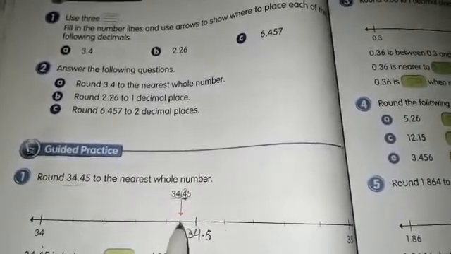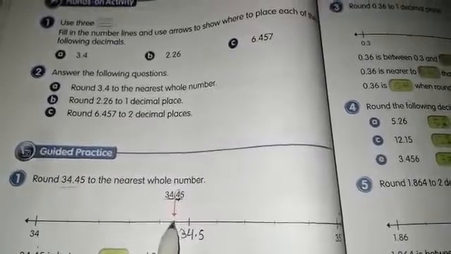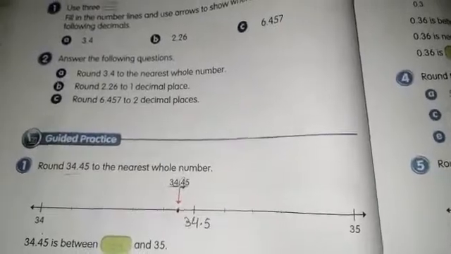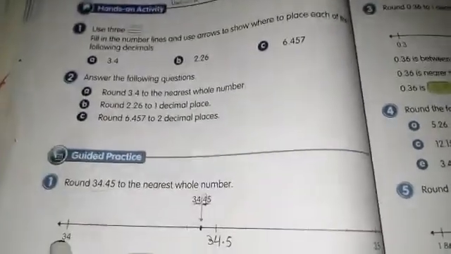Okay? So the number 34.45 is going to be where? It's nearest to 34.5, but it's going to be here. Not in the middle, here. Okay? So he's putting it already for me, but he's asking. As you can see, it's nearest to what? It's clear that it's nearest to the 34.